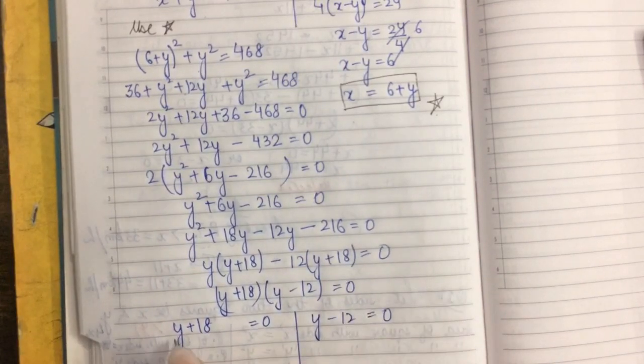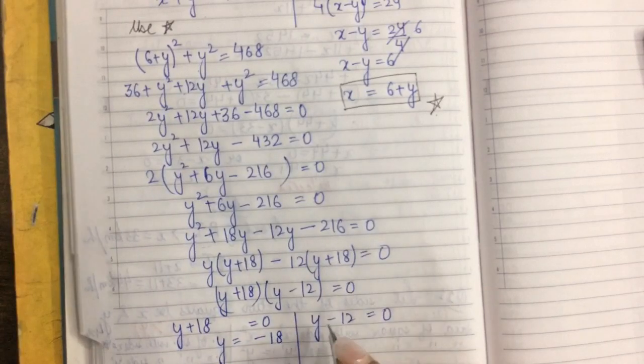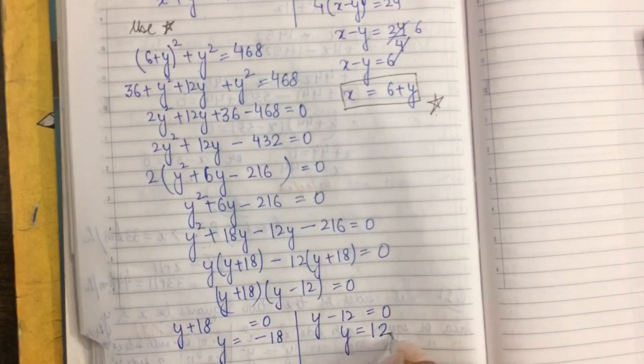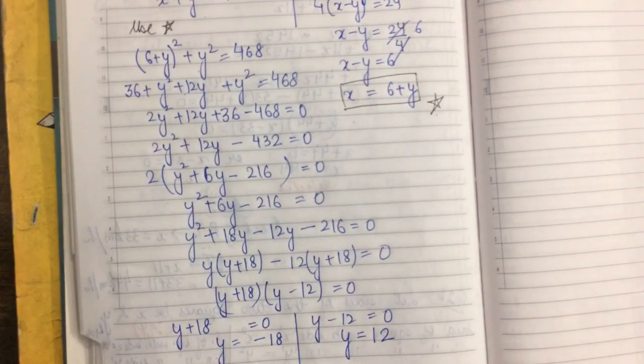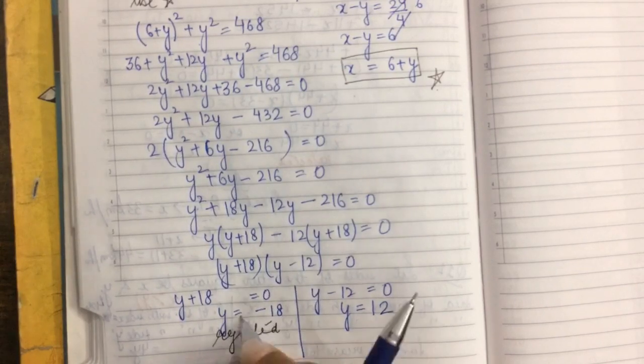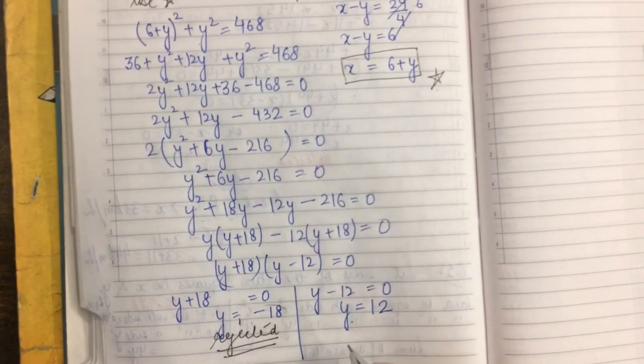So taking y plus 18 equals 0, y will be equal to minus 18. Taking y minus 12 equals 0, the value of y is 12. Since these are the sides of the squares, the negative value will be rejected because side cannot be negative. So we have one answer here.